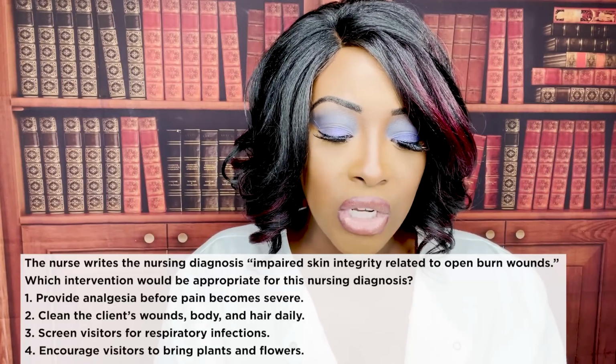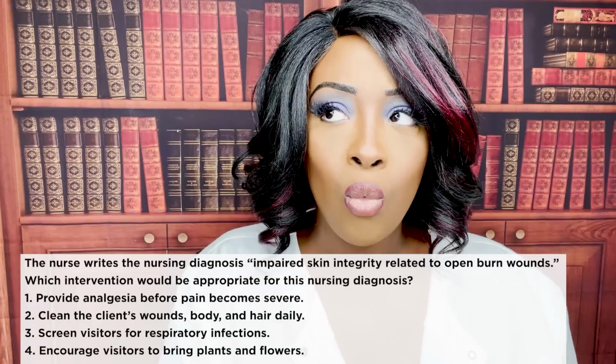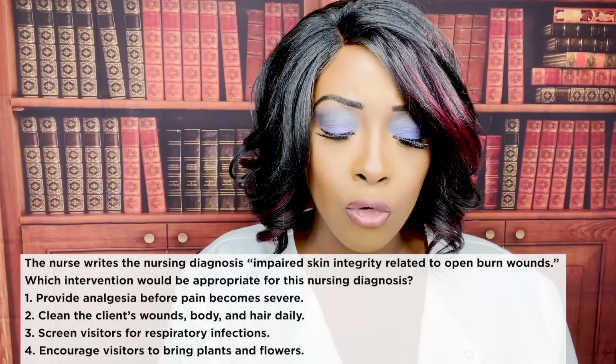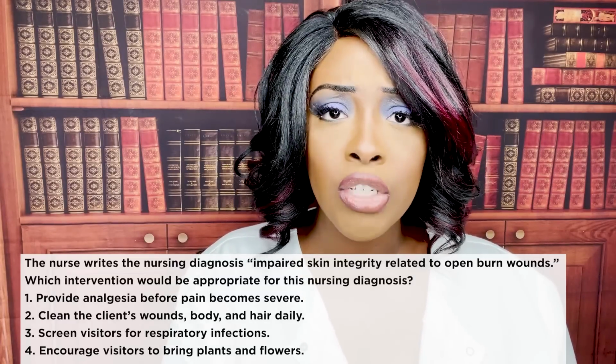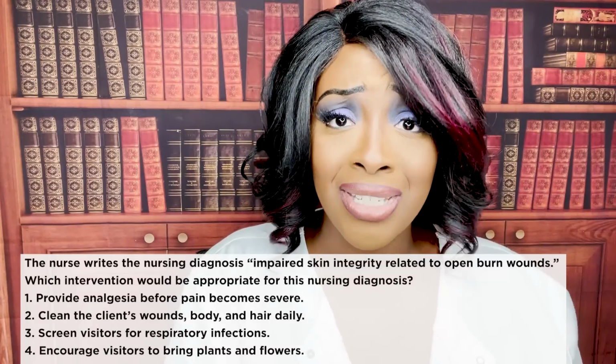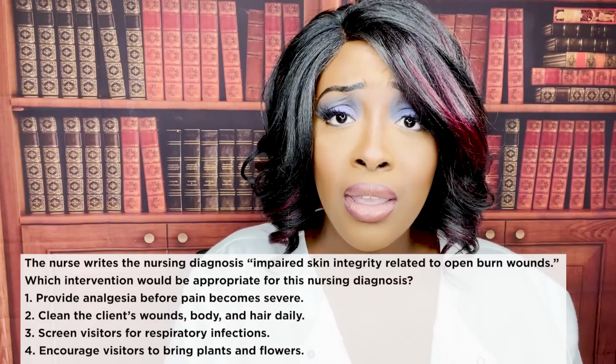1, provide analgesia before the pain becomes severe. What does that have to do with infection? That's about pain. 3, screen visitors for respiratory infections. Well, that's great and all, right? But number 2 is still better, to protect that patient from infection.